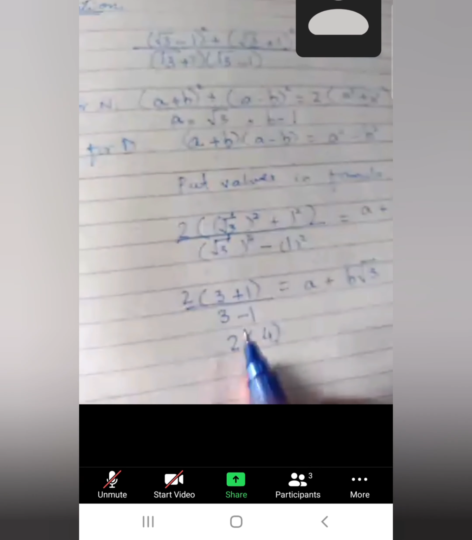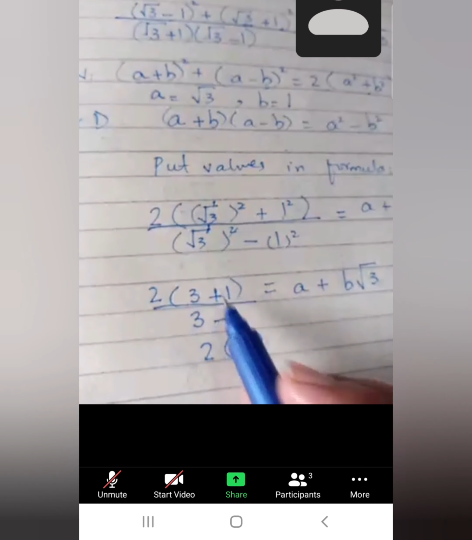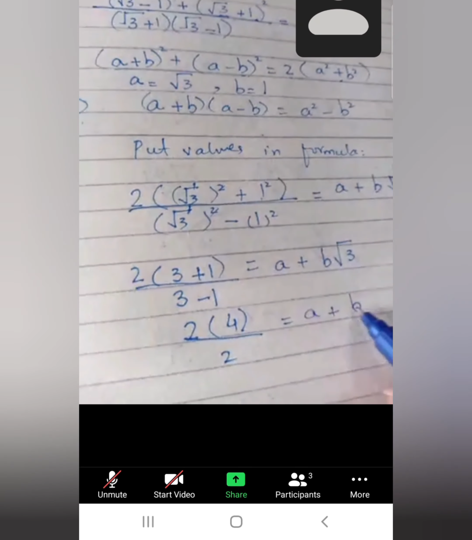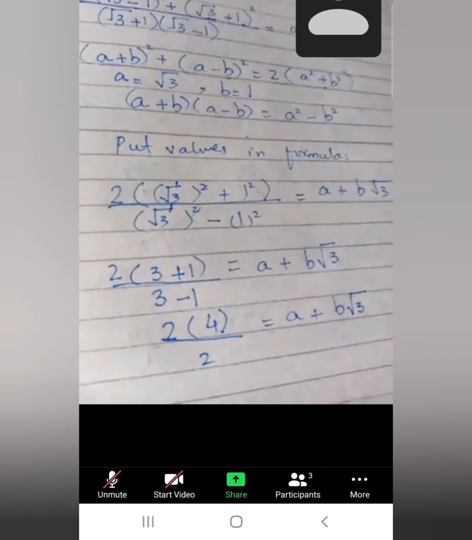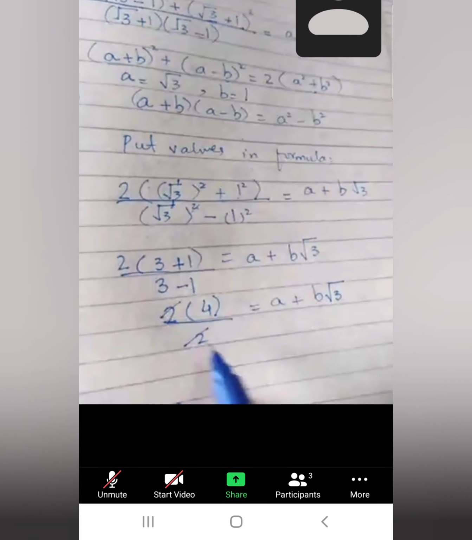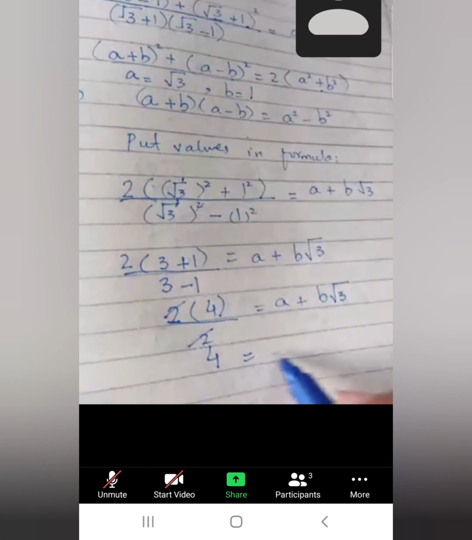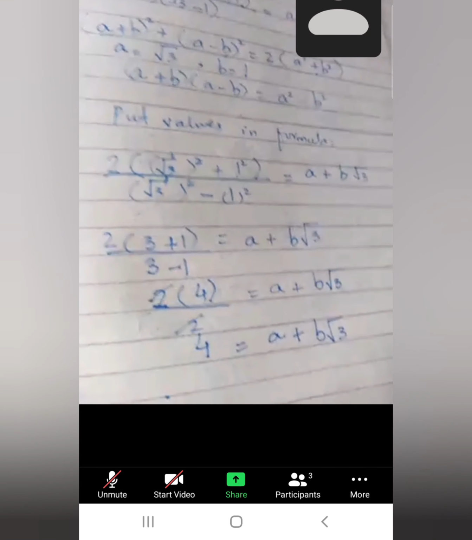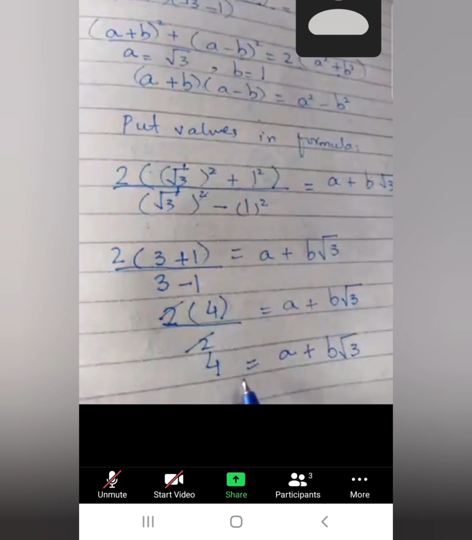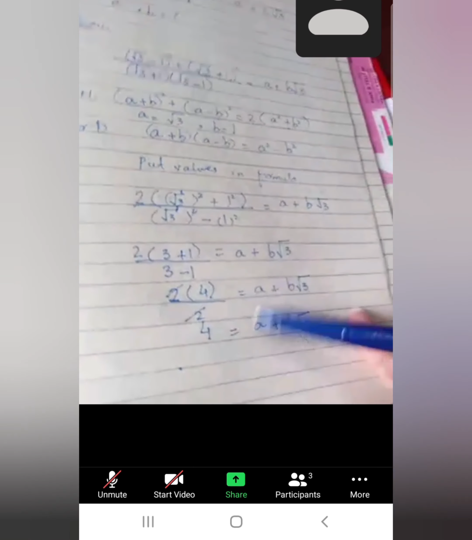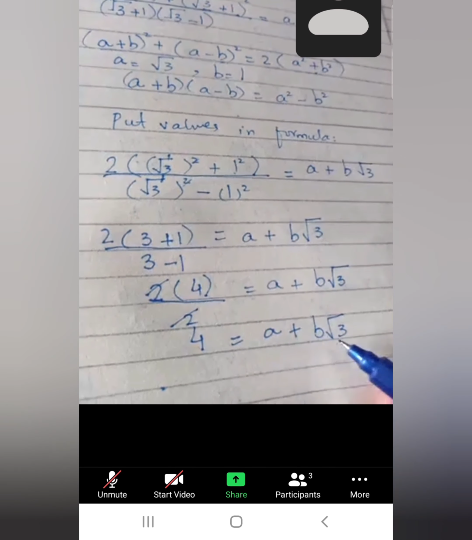Now from here, look, this thing is important. 2 times (3 plus 1) is 4, divided by 2, is equal to a plus b times square root 3. This point is very important, look at it carefully. Here again the cancellation property of multiplication is done. What is left? 4 is equal to a plus b times square root 3. Here we have reached the point where we can find the values of a and b, because rationalization is done, simplification is done, formulas are used.